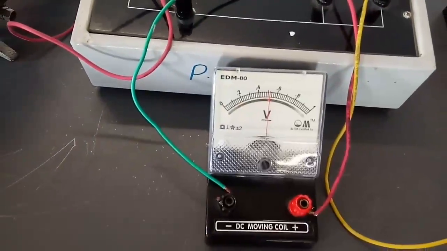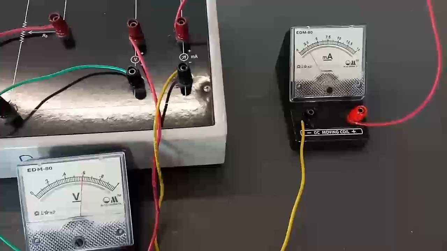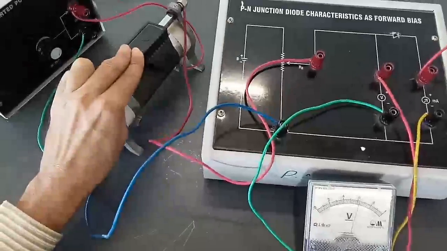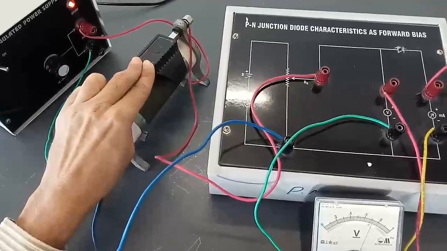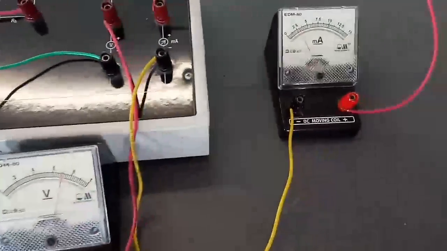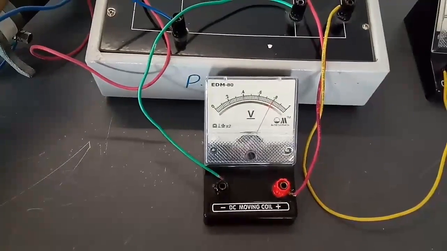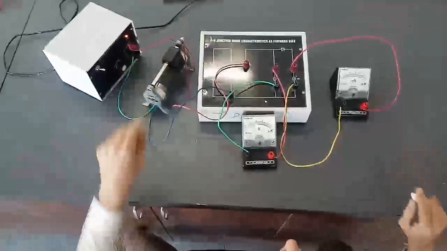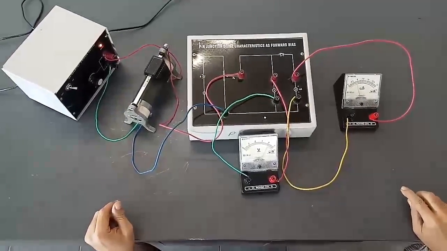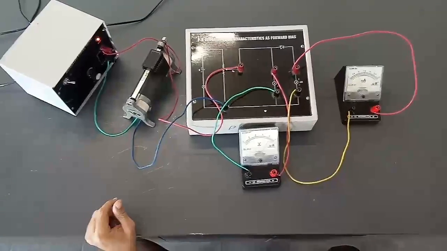Now again increase, it is 0.6 and for 0.6 it is equal to 2, and for 0.7 the value of the current is 3, and for 0.8 voltage the value of the current is 4 mA.